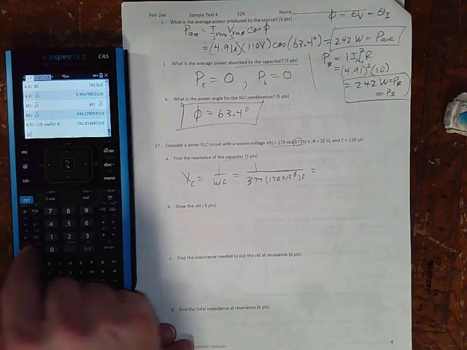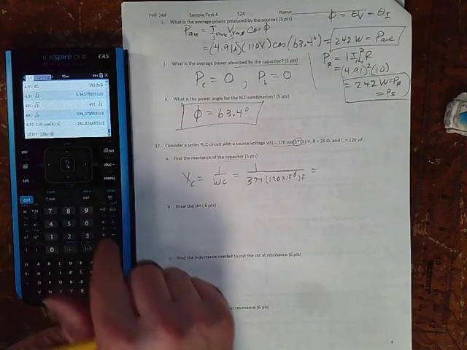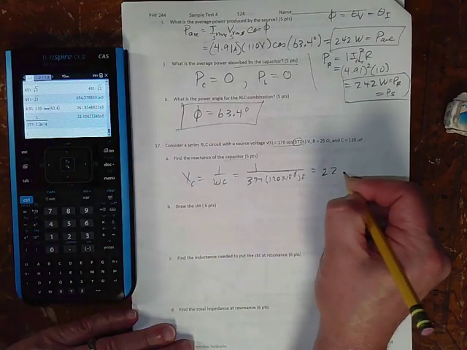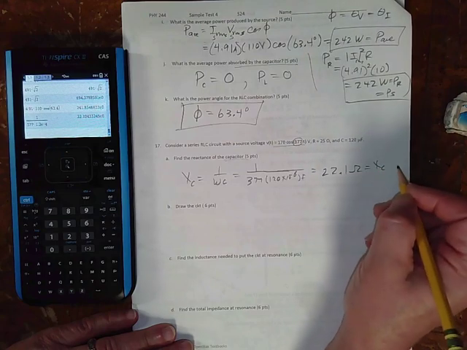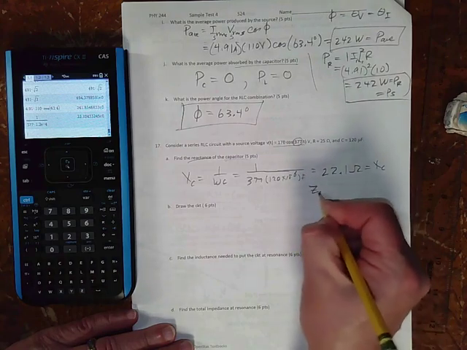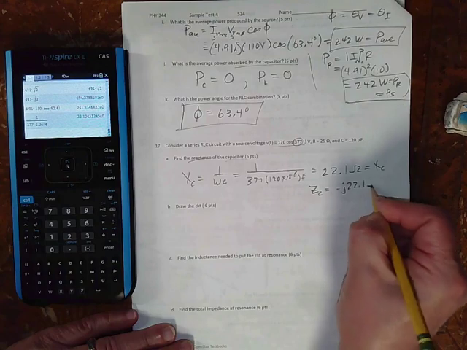One divided by 377 times 120 times 10 to the negative 6 is 22.1 ohms. That is X of C, since it asks for the reactance. If we wanted Z of the capacitor, it would be negative j 22.1 ohms.